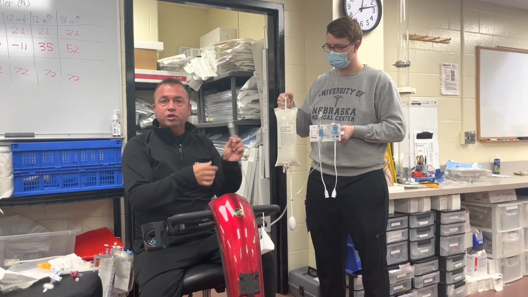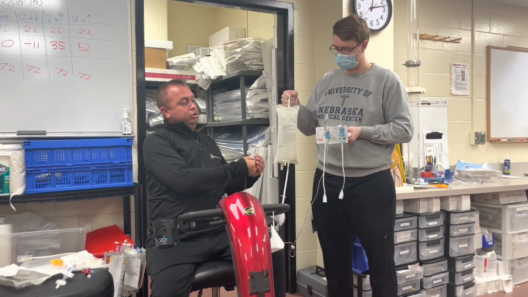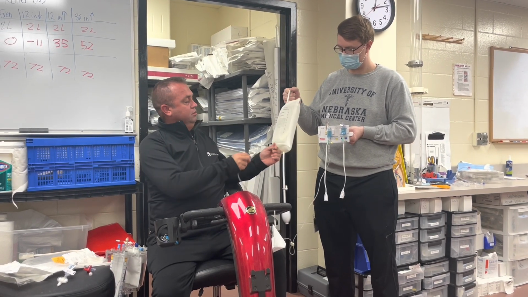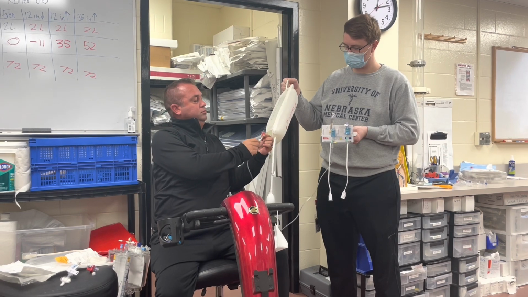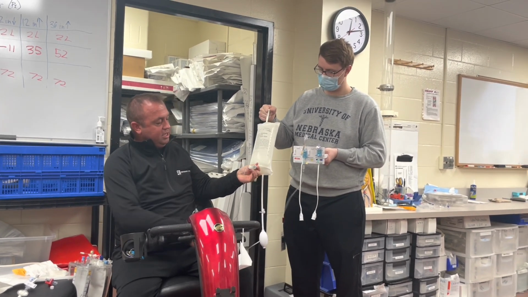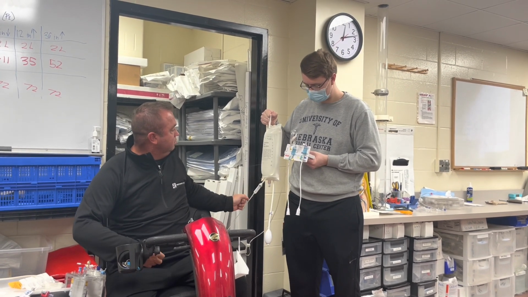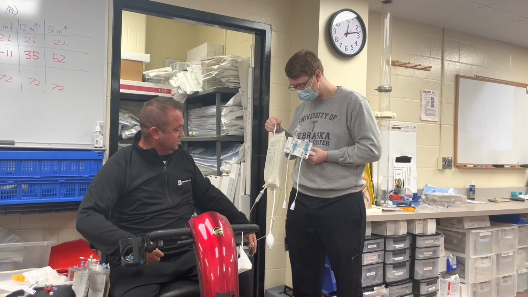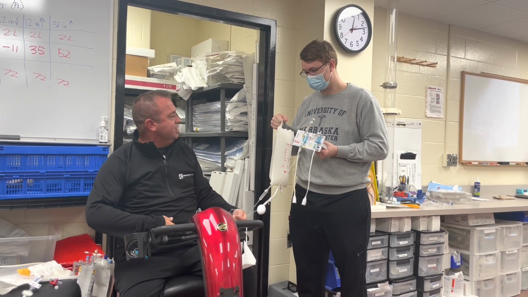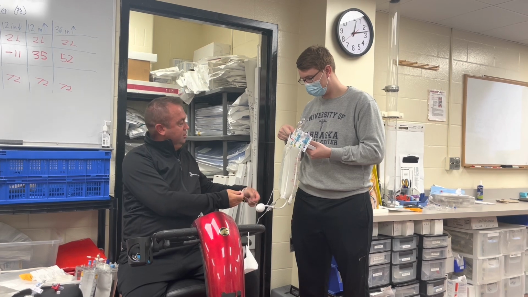So we take the fluid spike and sterilely pull this off. Spike the pressure bag. Oh, it's spraying. So it looks like we might have a hole in that transducer.